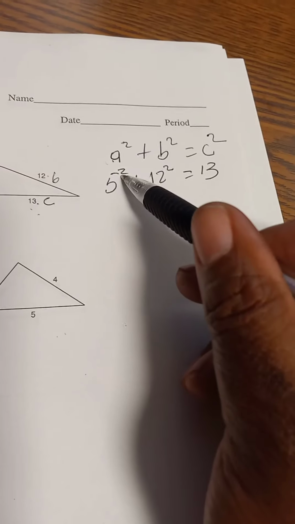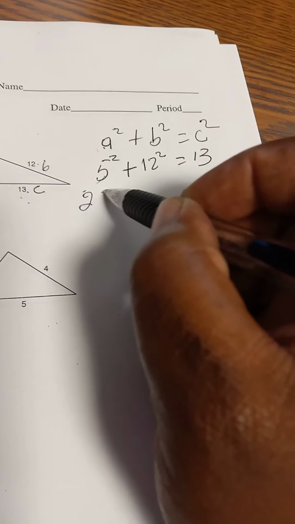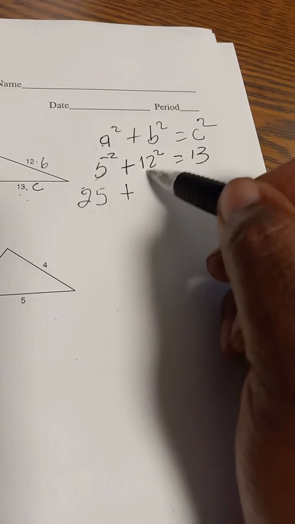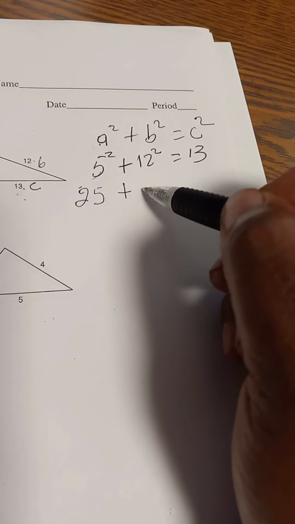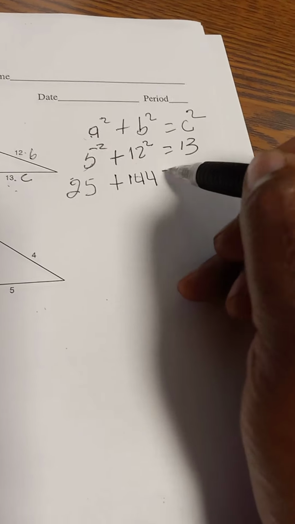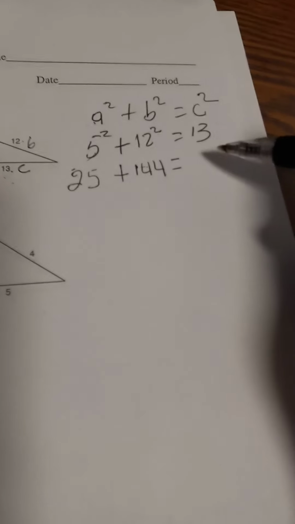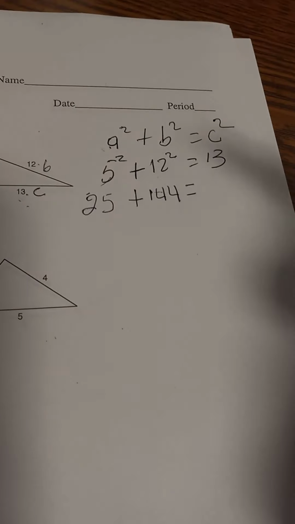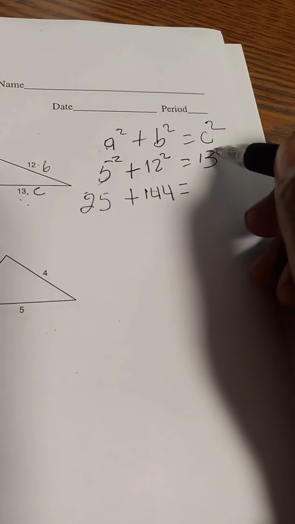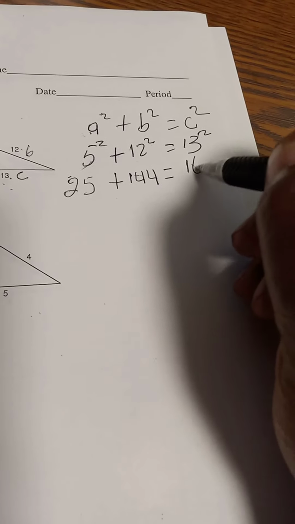So 5 squared is 5 times 5. 5 times 5 is 25. Plus 12 squared is 12 times 12. And 12 times 12 is 144. And that's going to be equal to 13 squared. 13 squared is 13 times 13, which is 169.